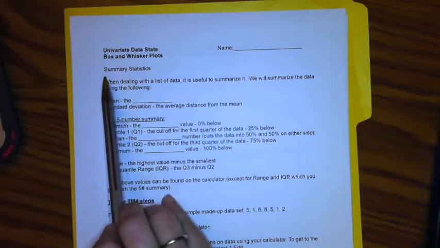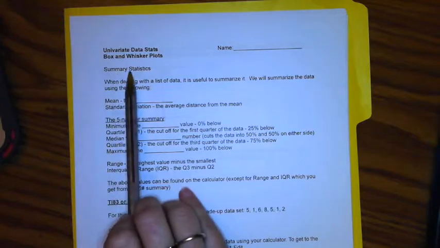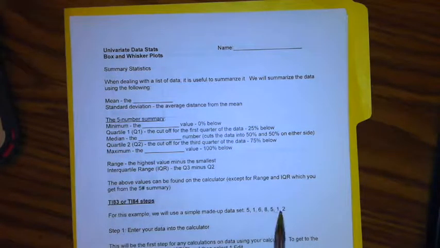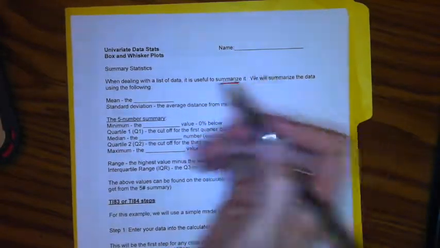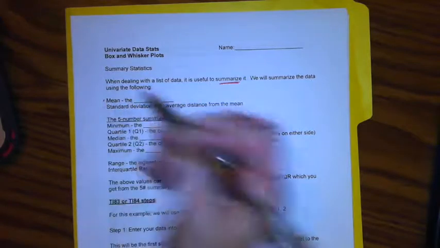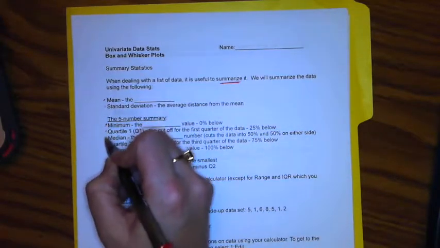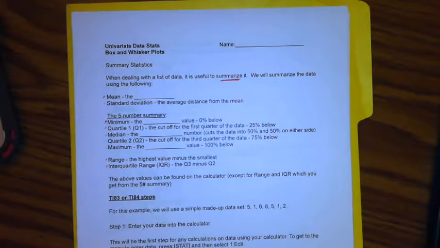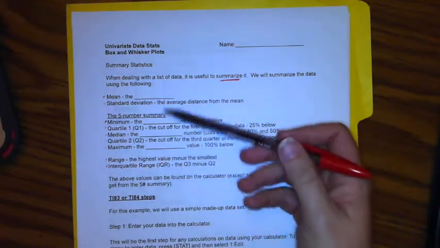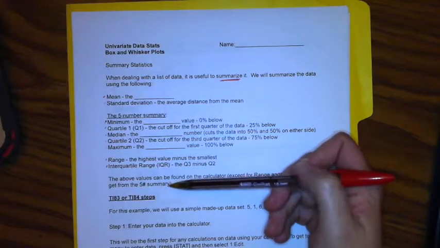So the first thing we're going to do is learn how to summarize data. If I give you a list of data like this, how do you summarize it? There's a couple of different ways we can summarize data. You could find the mean, the standard deviation, the minimum, the quartiles, the medians, the range, the interquartile range, etc. These are all of the different ways we could potentially summarize the data.